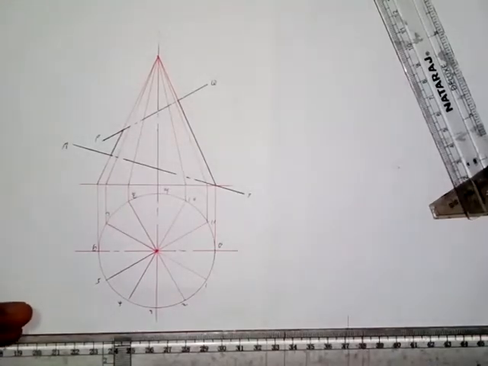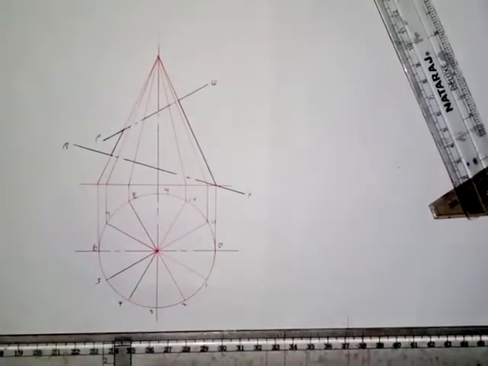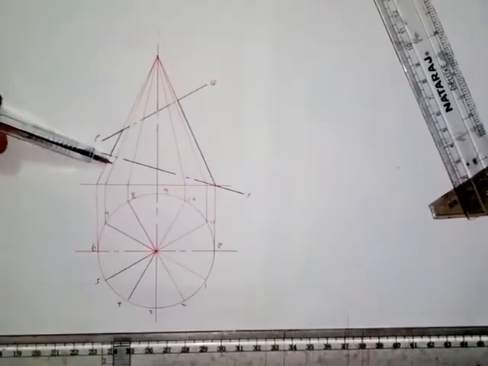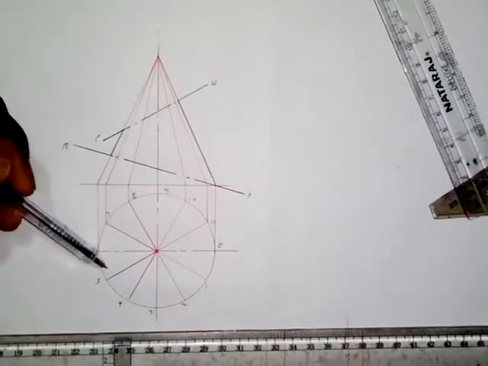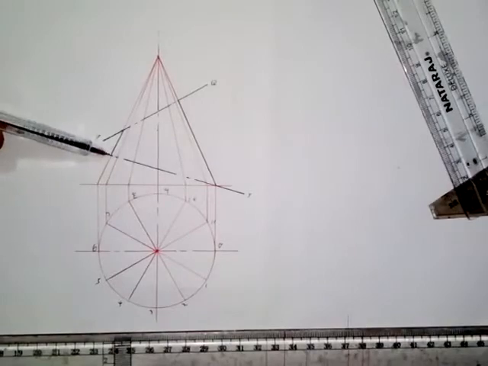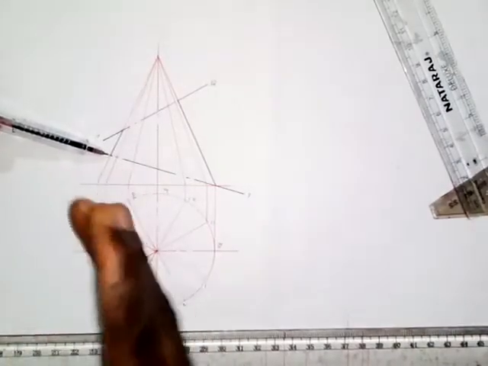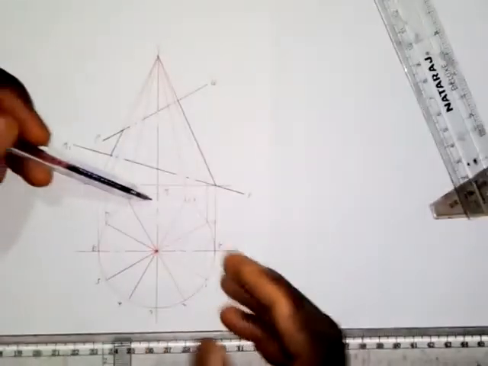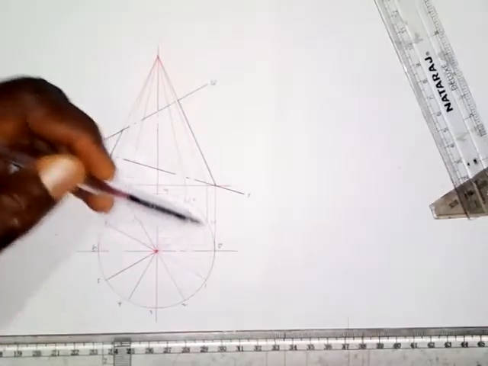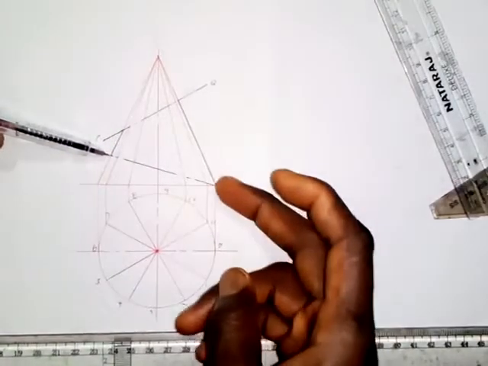Then we're asked to draw a complete plan. That is question B. A complete plan in the sense that if you look at this object, by the time we cut it, this part is cut off. So this part now cannot be the circular base of this circle, because this part has been cut off. So it has reduced.